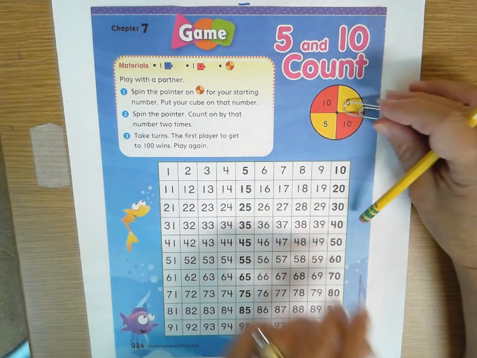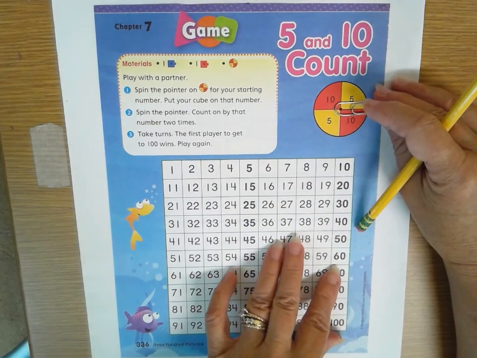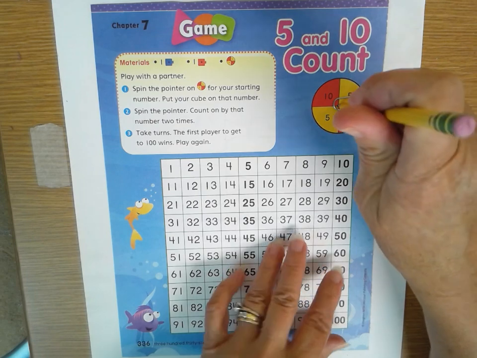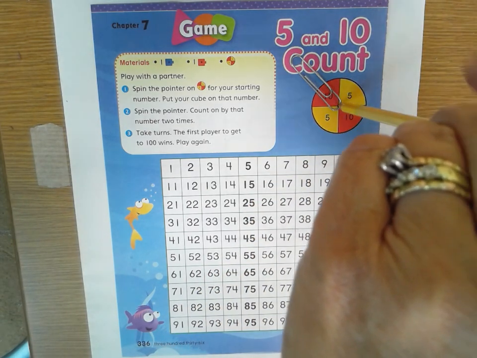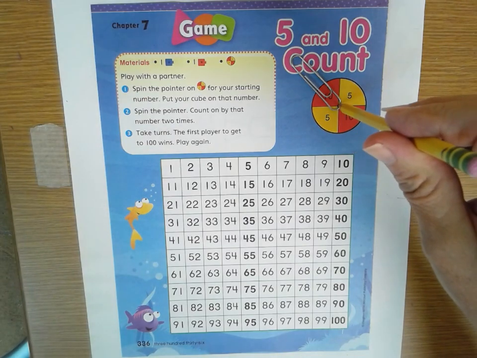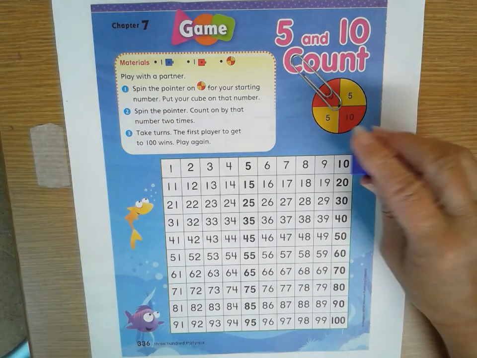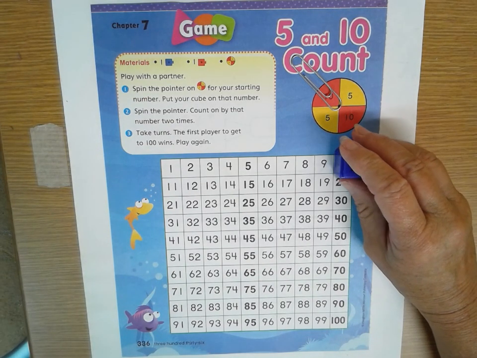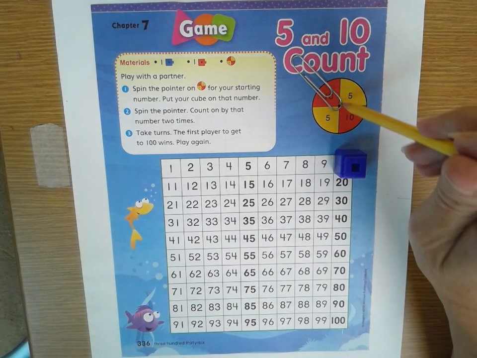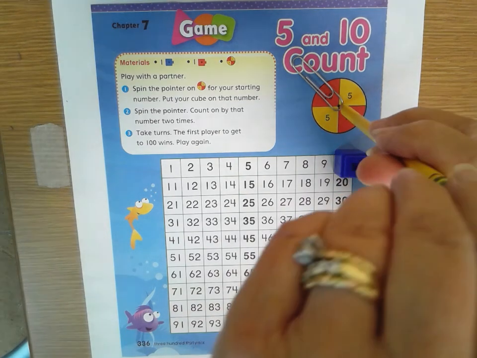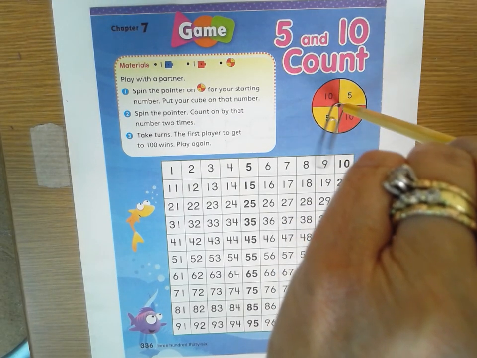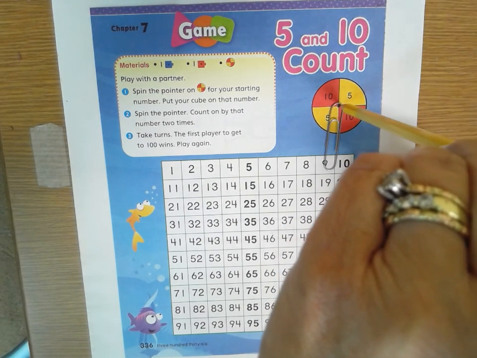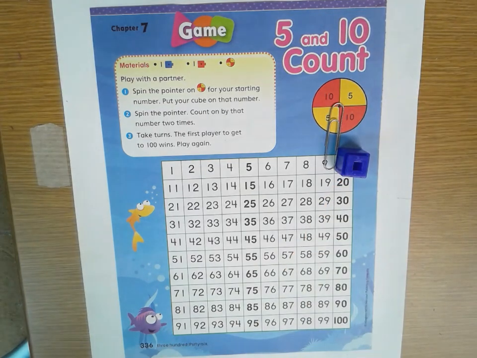So I'm going to put my paper clip here and I'm going to put my pencil right on that dot and hold it and spin it. And it spins onto the 10. So that's where I'm going to put my counter. And the next person will spin. Oh, probably need a smaller one. And I got a 5. Okay, so I'm going to put that on 5.